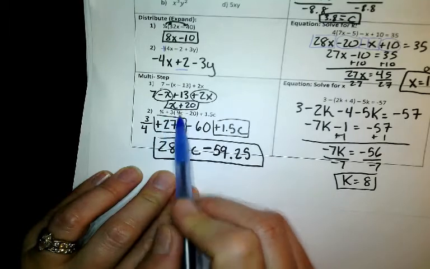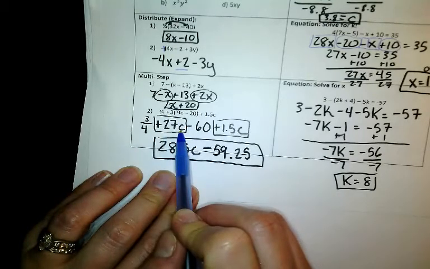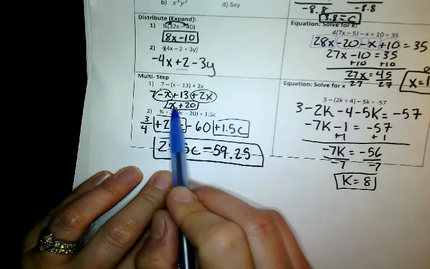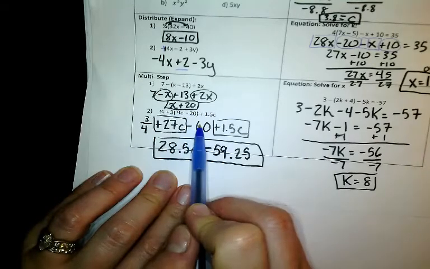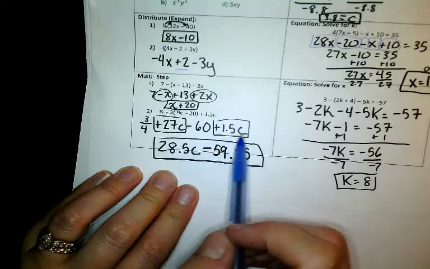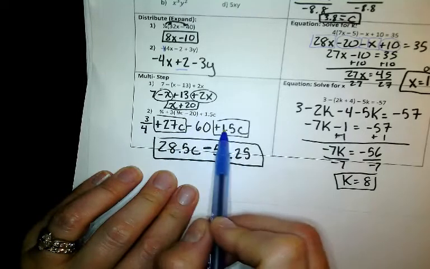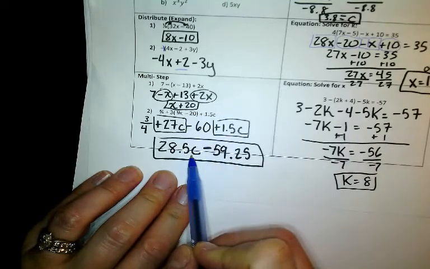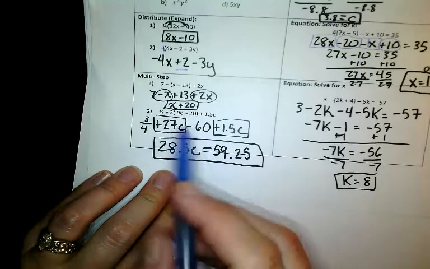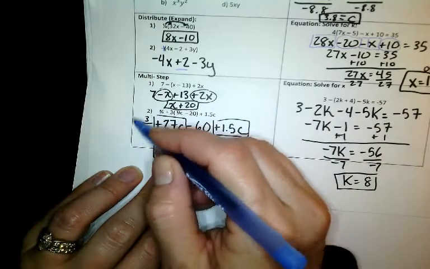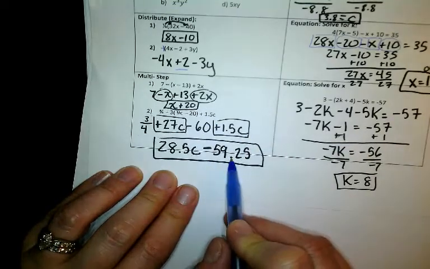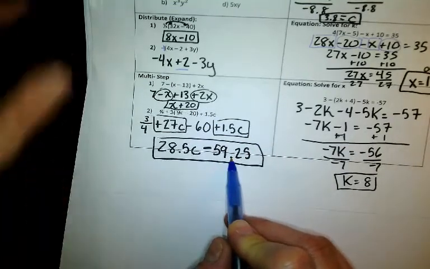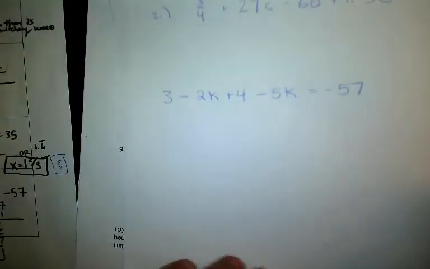So we should have done 3 times 9c to give you 27c. And then 3 times -20 to give you -60. Then you can combine like terms. So the c's are both positive, so you get 28.5c. And you're going to do 3/4 plus -60, and it would give you -59.25.